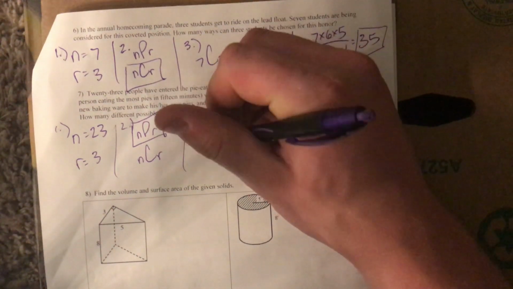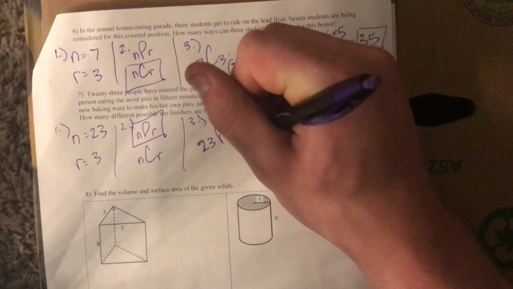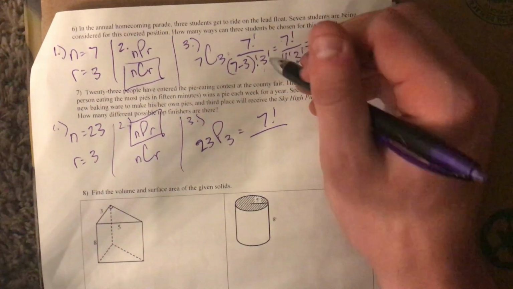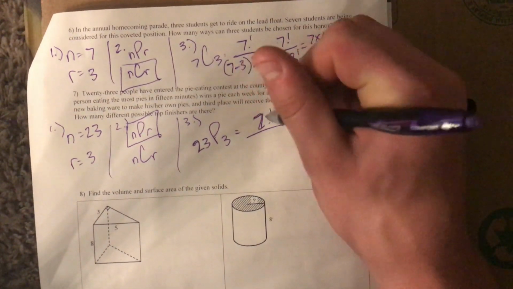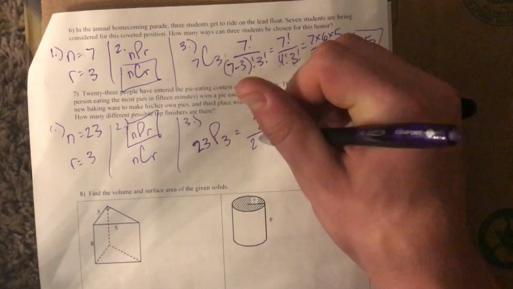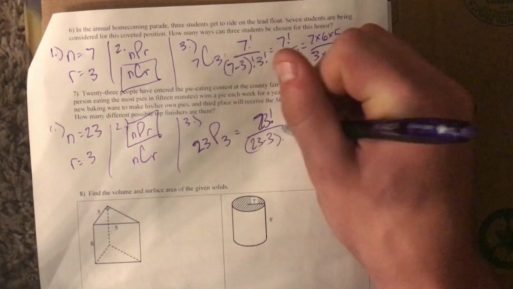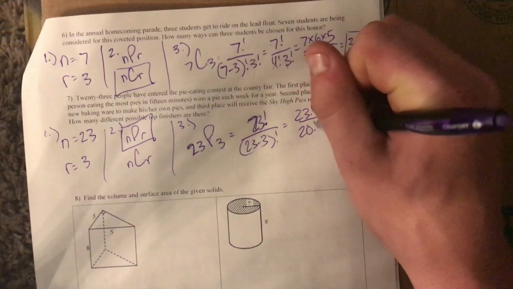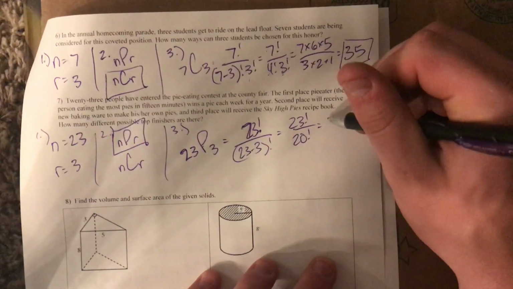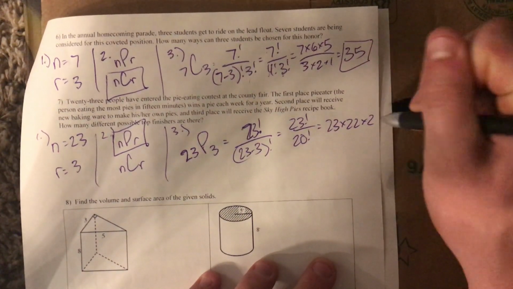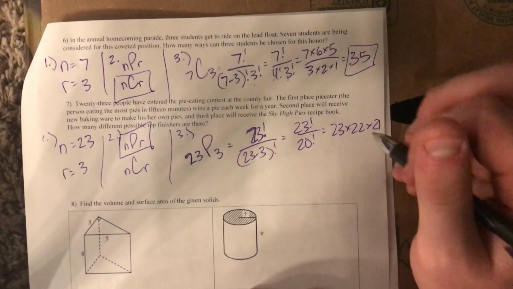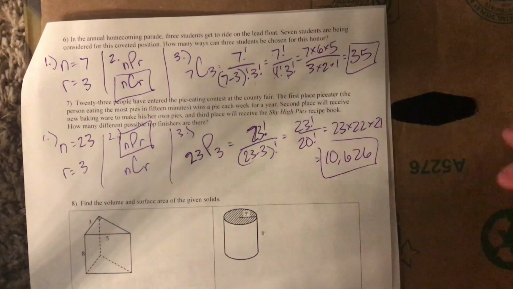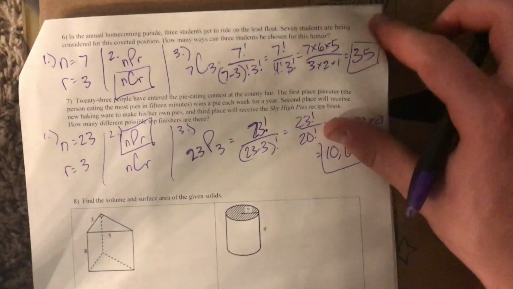So same thing here, 23 permute 3. This formula is just a little different, in which we don't have to add this 3 factorial on the end. So we're going to have, oh geez, I keep writing 7. 23 factorial over 23 minus 3 factorial, which is just 23 factorial over 20 factorial, which will simplify to 23 times 22 times 21. Nice and simple. Don't even need a calculator. That is going to be 10,626. So that's how many ways people can finish first, second, and third in that.